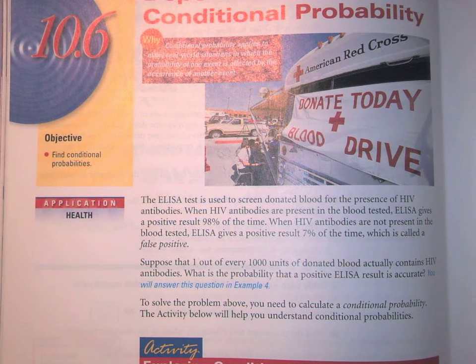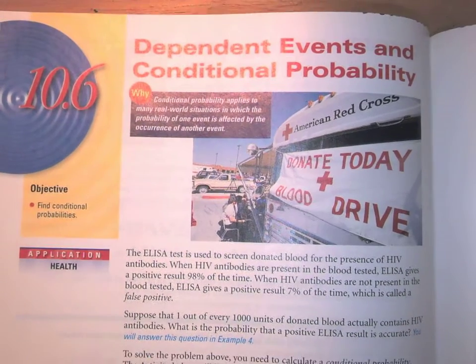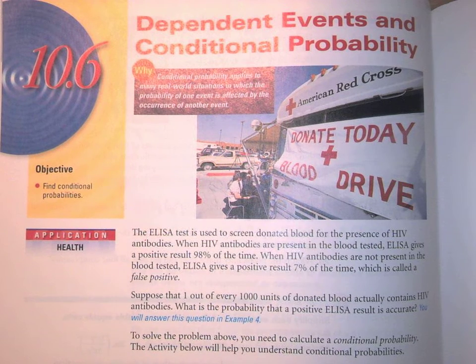Hey guys, this is your lesson video for 10.6, which is about dependent events and conditional probability. If you recall, the last section, 10.5, was about independent events. So this is kind of the other side of that. So 10.5 and 10.6 kind of go together. One of them is independent, one of them is dependent. And so we're going to do a little bit of compare and contrast between the two, because I think that's important to kind of keep them straight.